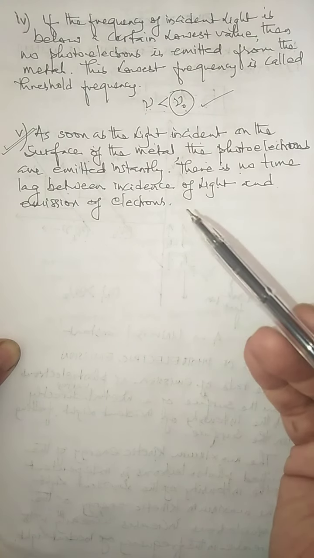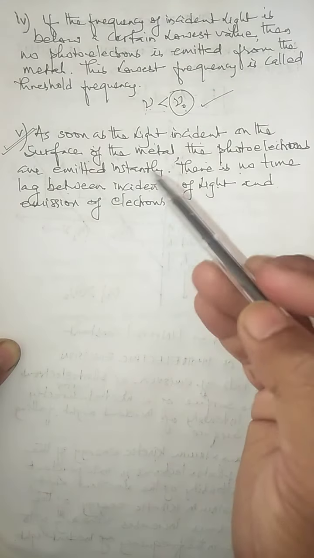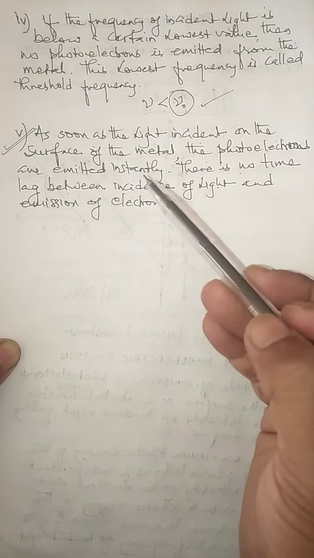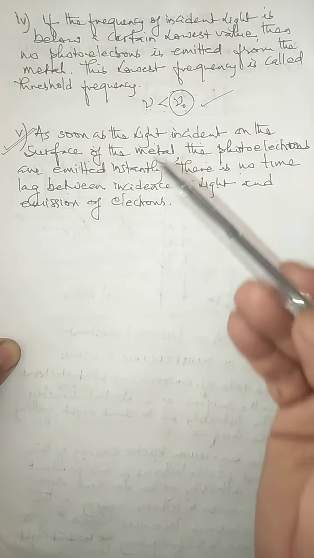And this is also one of the points where these two scientists completely failed to explain the photoelectric effect on the basis of what? Wave theory. So as per the observation, these are the laws they made. But these laws were not verified experimentally, because at the time they were applying the concept of wave theory.